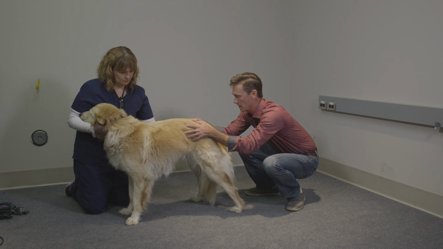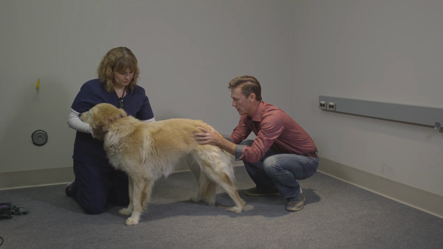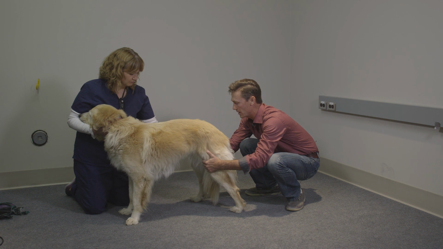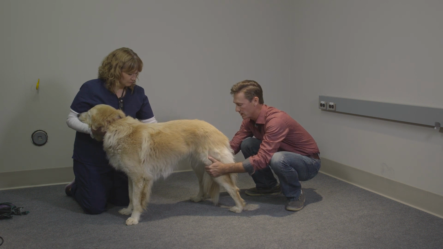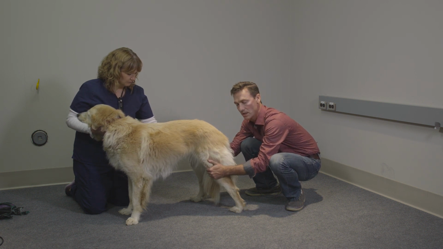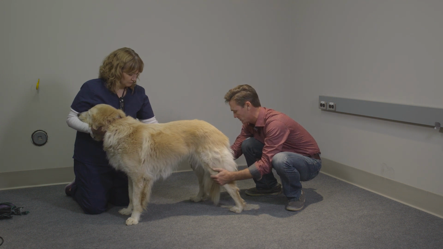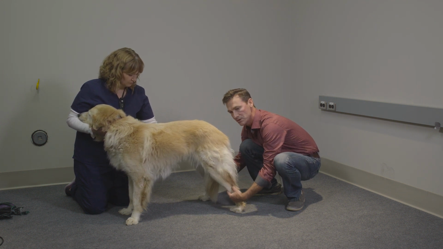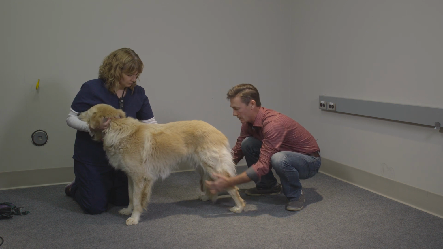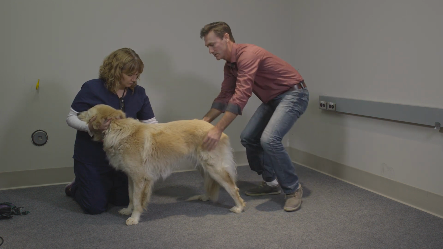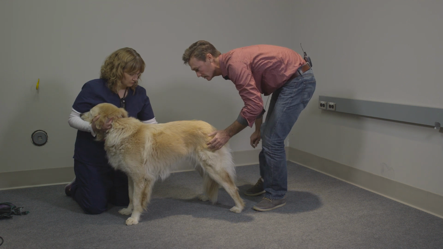But I will palpate over the pelvis and then come down. I'm not only feeling for muscle atrophy, but is there any swellings, any thickenings? Are the straight patellar tendons the exact same size? Are the joints the same size? On the front legs, same thing.